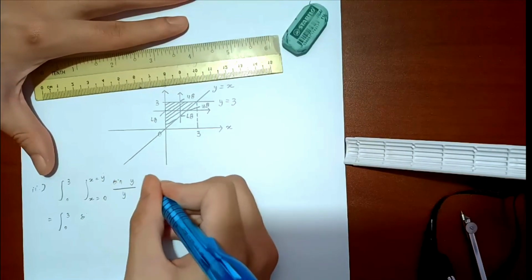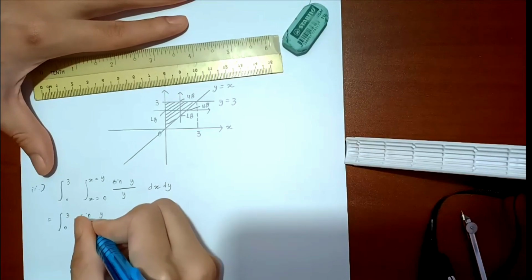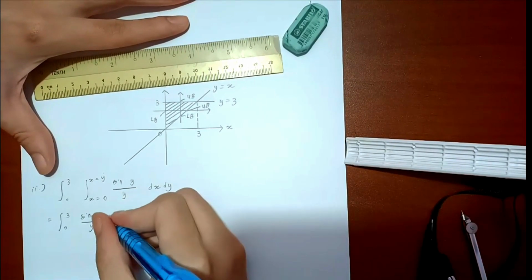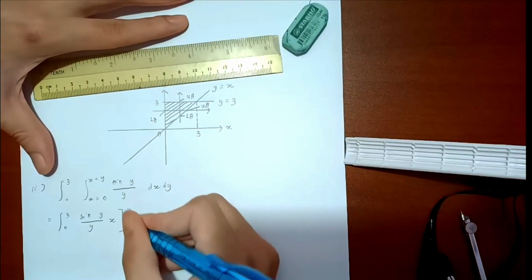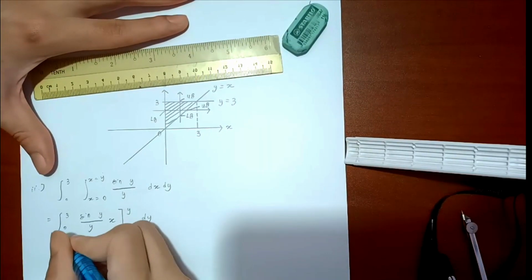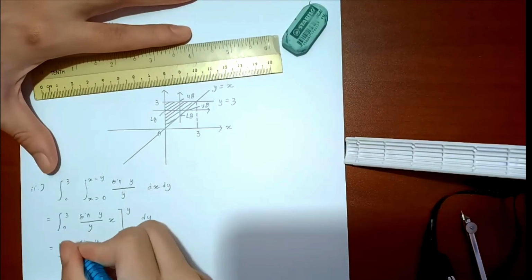I integrate with respect to x first. So we treat sin y over y as a constant and just simply add x here. Then I plug in the value.